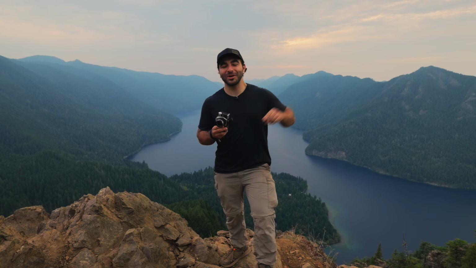Now that we're done here in Olympic National Park, we're gonna head on over to Mount Rainier with the OM5 Mark II, hoping for some better conditions.